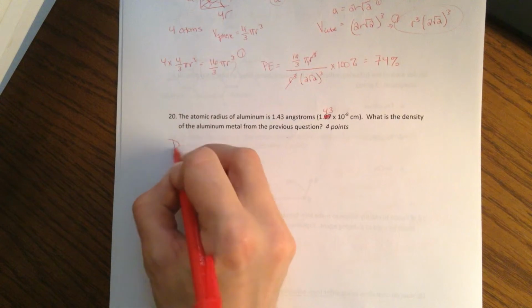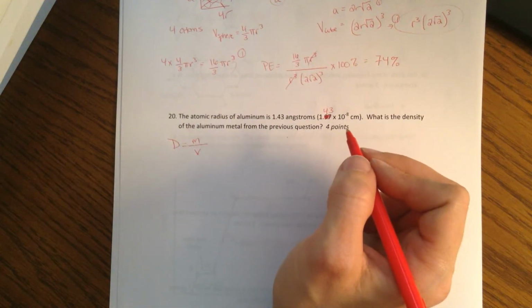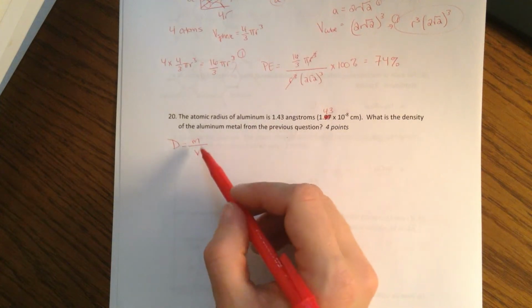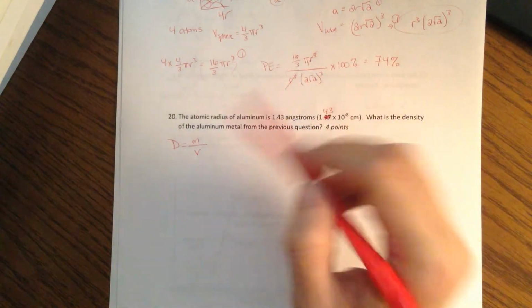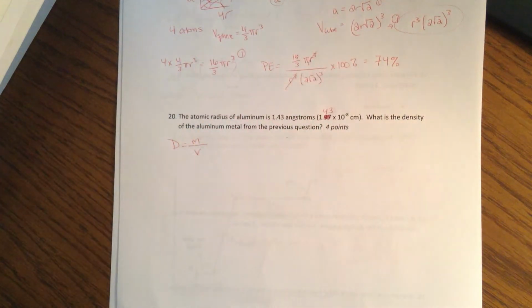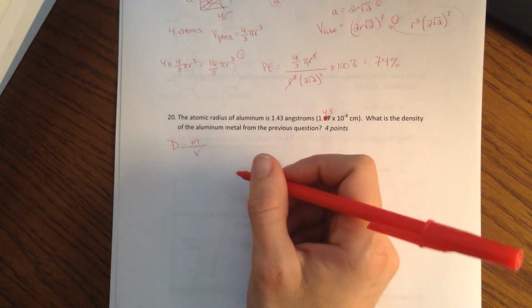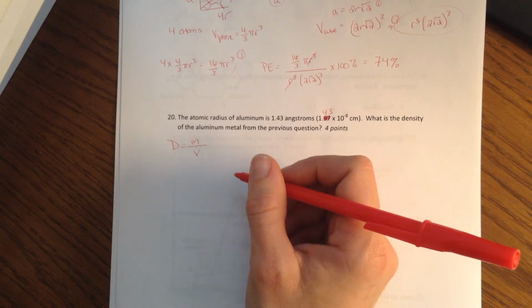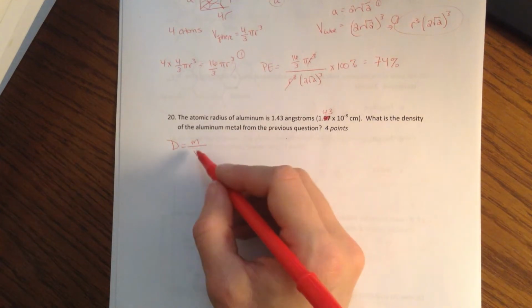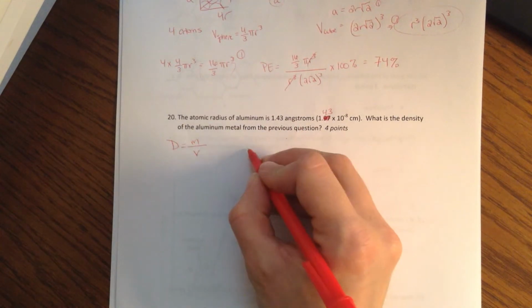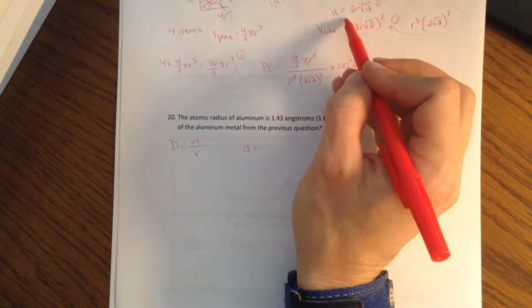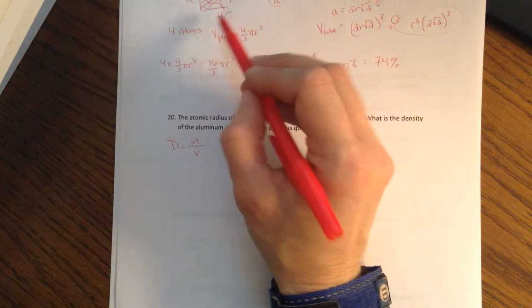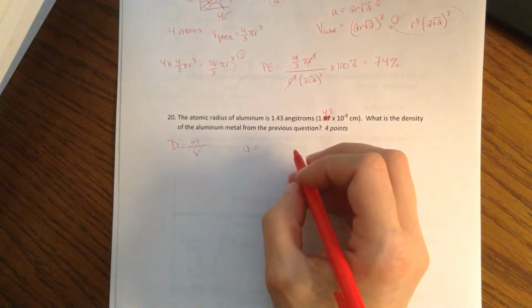If you remember, density is equal to mass over volume. So if I find the volume of this specific cube, and I find the mass of aluminum that's present in the specific cube, I can calculate the density. Let's work on the volume piece first. I've got A in terms of R from the previous problem, so I should be able to find the dimensions of the cube.